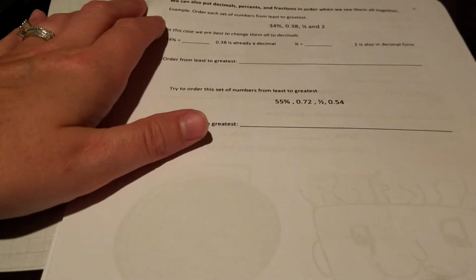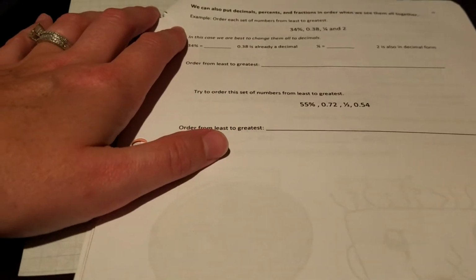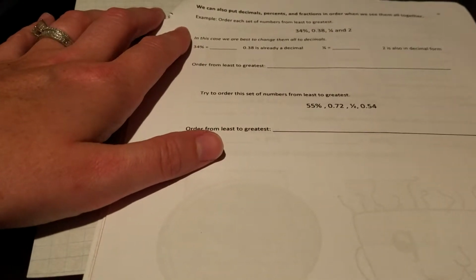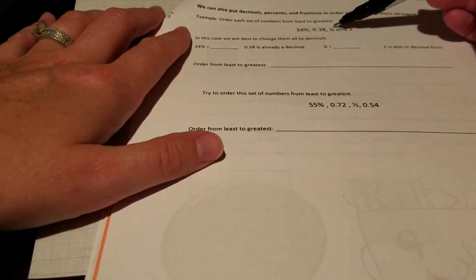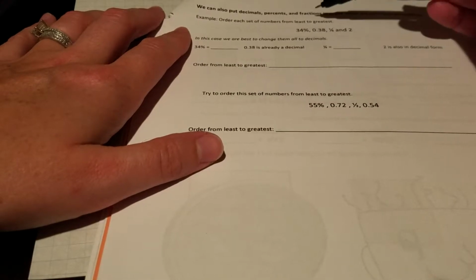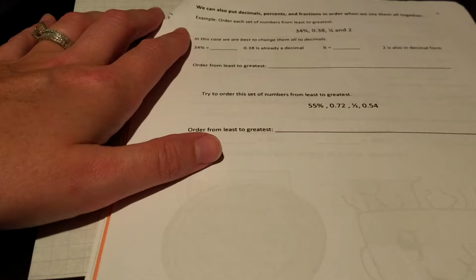The last actual learning part of our lesson prior to practicing is going ahead and putting decimals, percents, and fractions in order when we have them all together. So in this set of numbers, I have 34%, 0.38, 1/4, and 2. We're ordering from least to greatest. Before we can start to compare these, they all have to be in the same form.